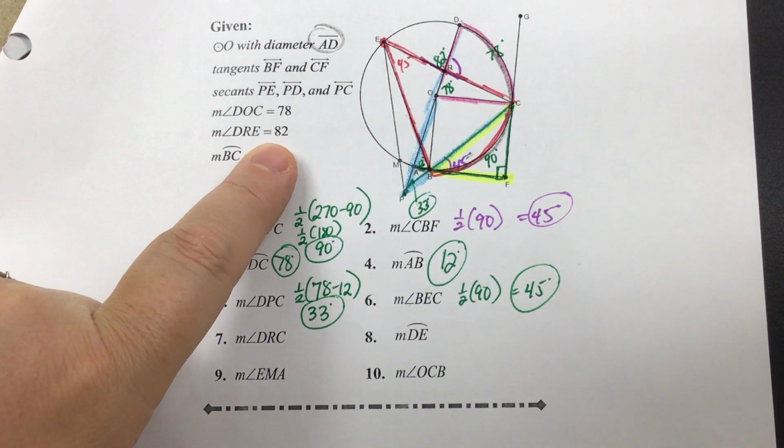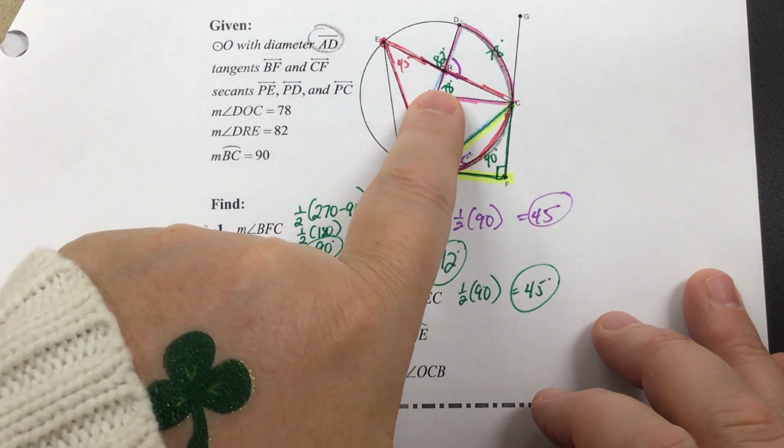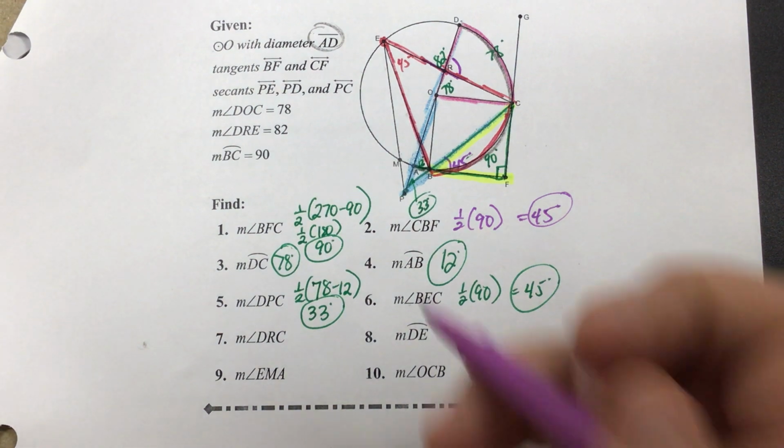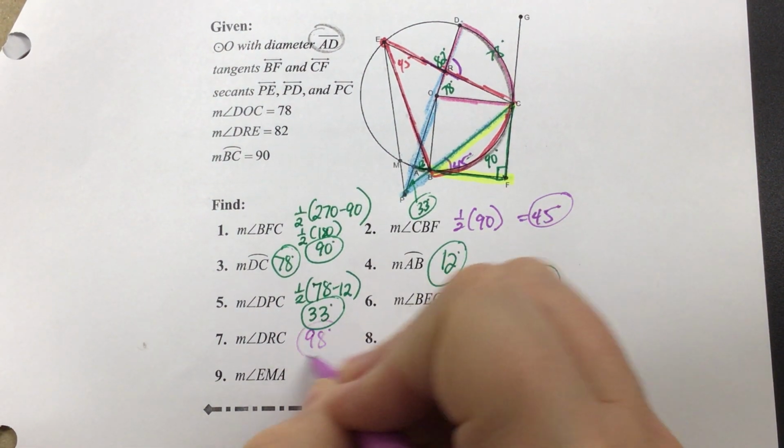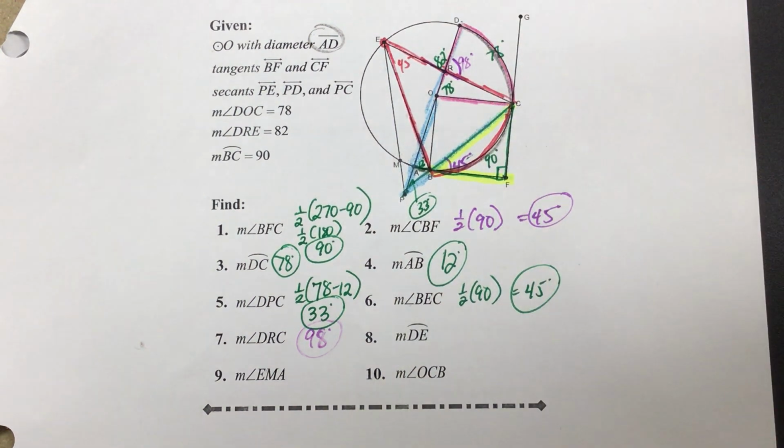So let's use that concept. A straight angle has a sum of 180. So if I take 180 minus 82, that gives me what? 98 degrees. So again, this angle is 98. I use the concept that those two angles have to form a straight angle, and 180 minus 82 is 98.